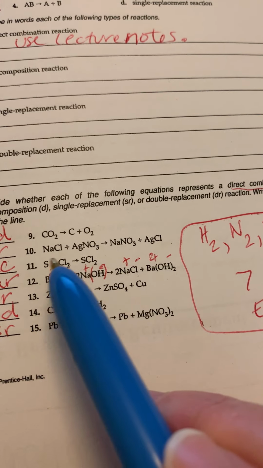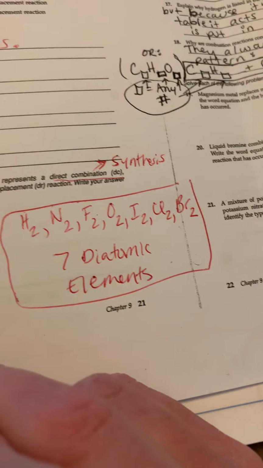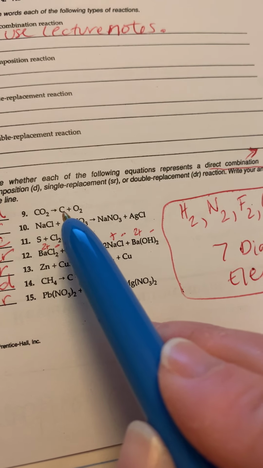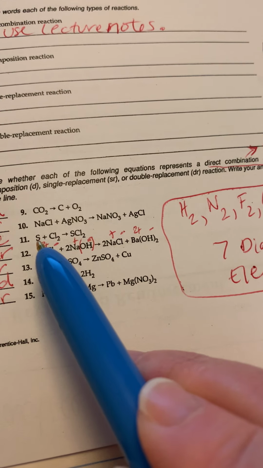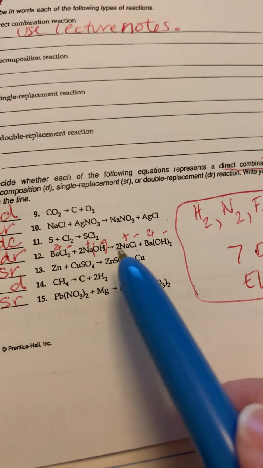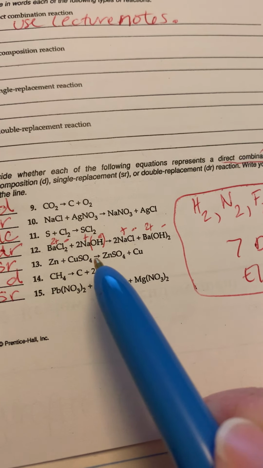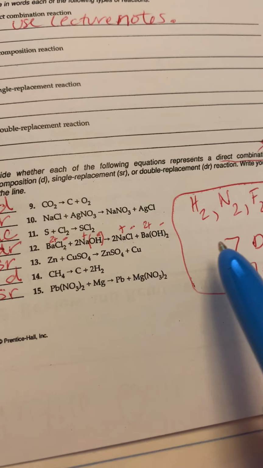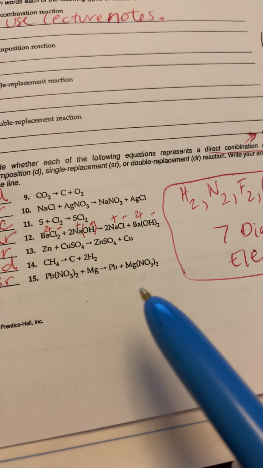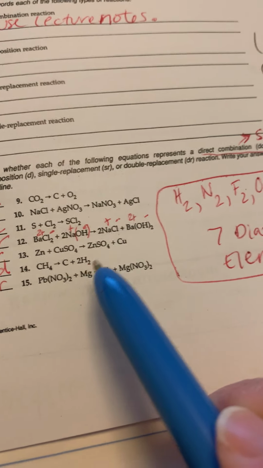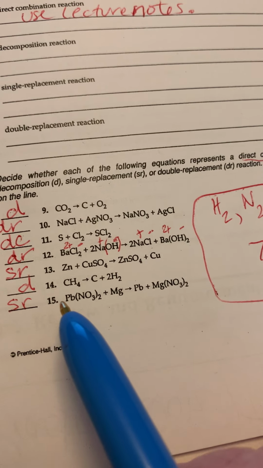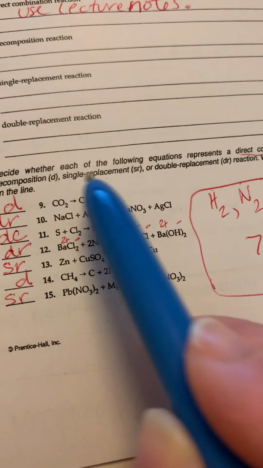Where else do we see that? Here, chlorine. Over there, they didn't write Cl by itself. Notice it was okay to write C by itself. It was okay to write S by itself because it's not on the 7 diatomics. Moving through, zinc, copper's not on, carbon's not on, lead and magnesium's not on, hydrogen is, and so you see the 2 over here. Also, they have gone through and balanced.